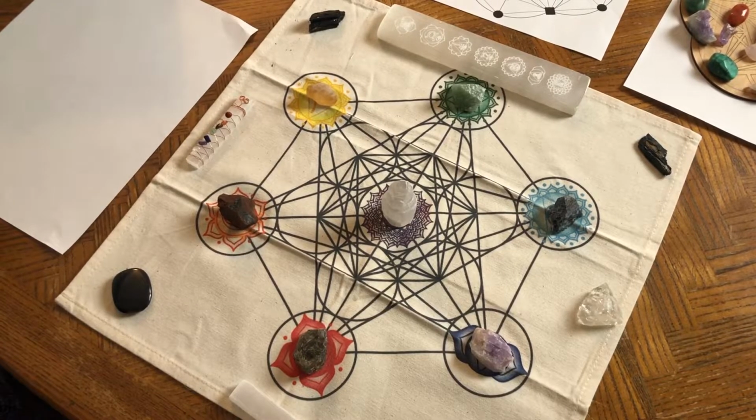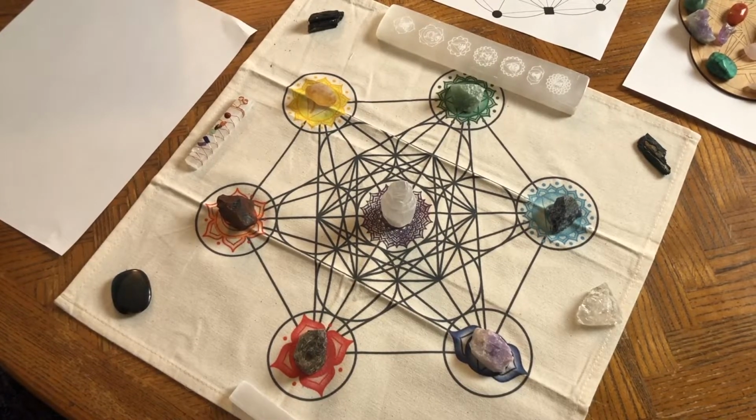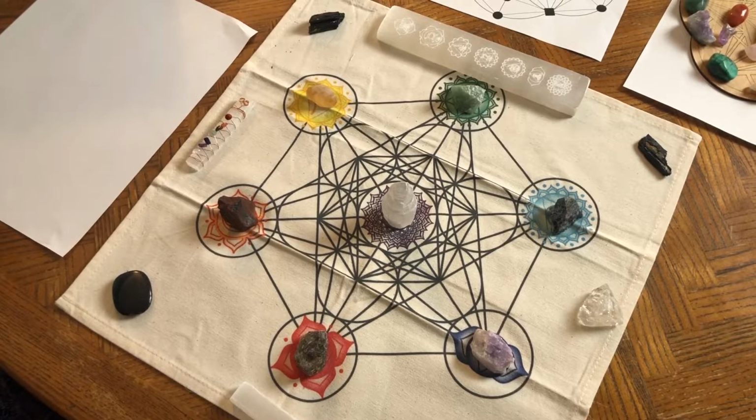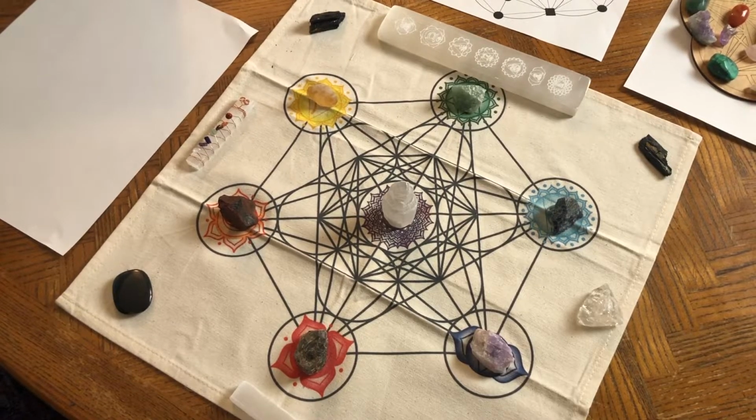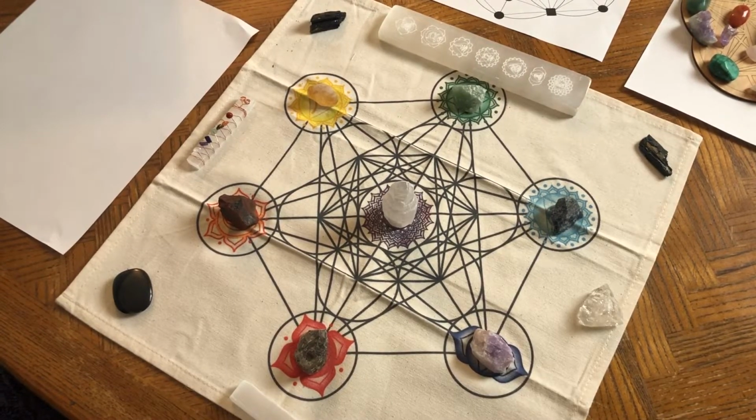But again, you don't have to go out and invest a lot in crystals or grids. You can start with the basics. So have fun with this. Track your progress as you go, but I think you're going to find it very enjoyable.